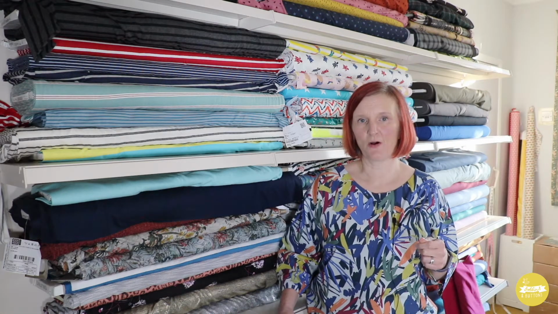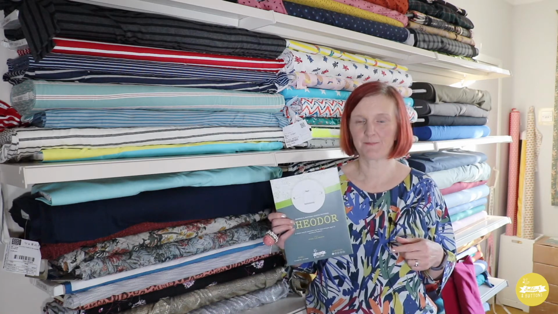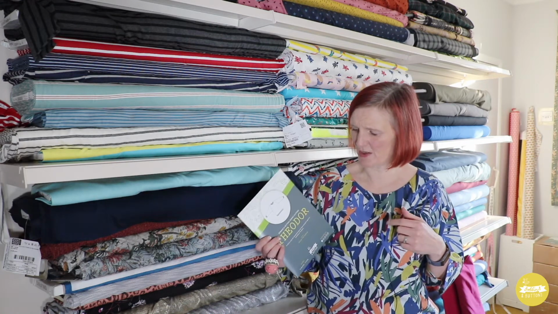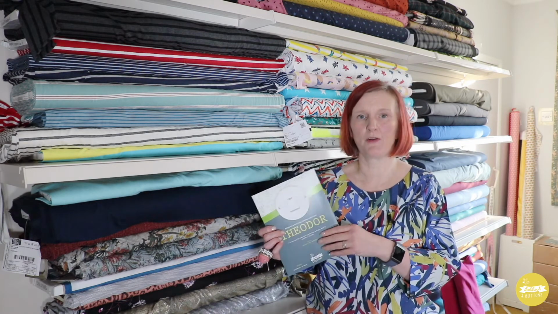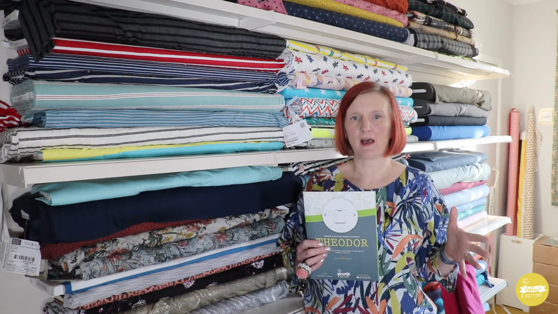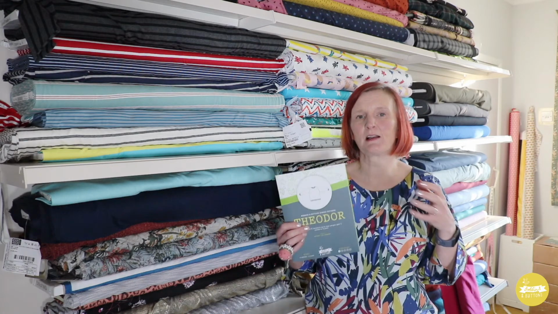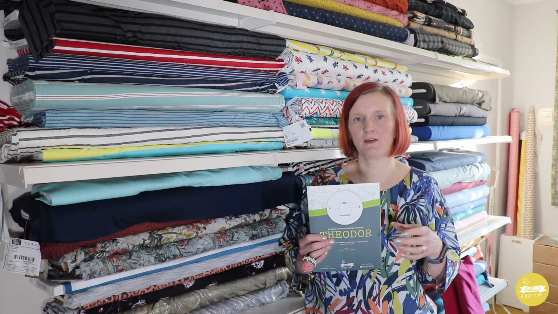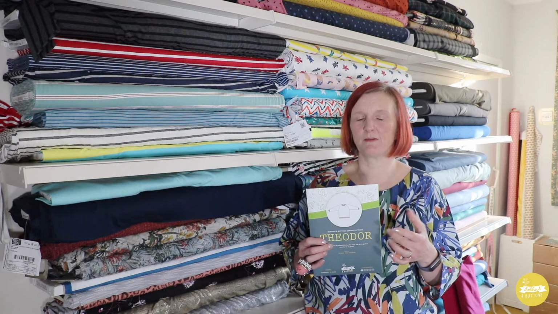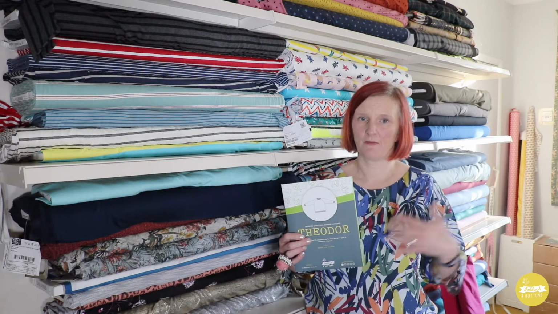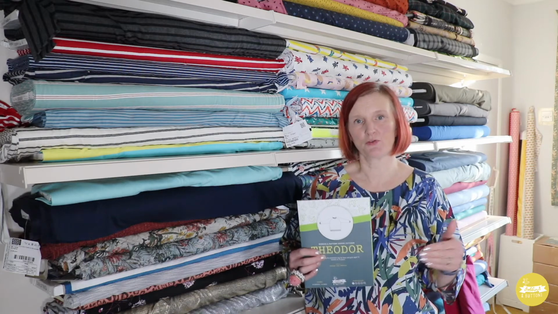Another example of where percentage of stretch is important is my Theodore pattern. This is a classic sweatshirt style, but because the size range goes from age 1 up to 12 years, younger children have larger heads in proportion to their body. So to keep a crew neck, we need a little bit more stretch in the younger sizes. I have two different percentages of stretch on this pattern, because for the older children you can make the garment in something a lot less stretchy, but you do need more stretch for the younger children.